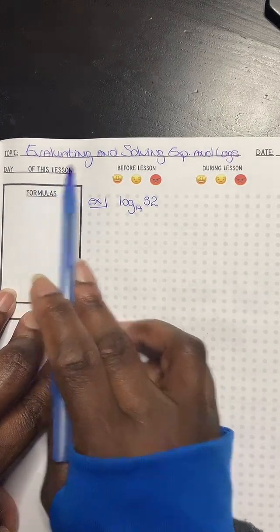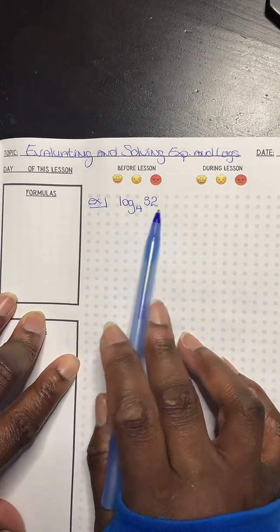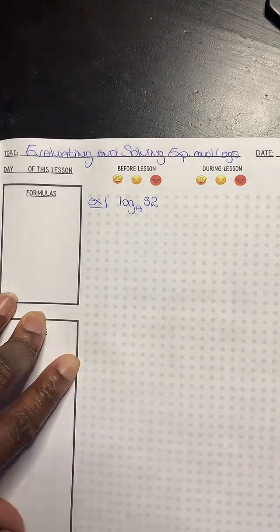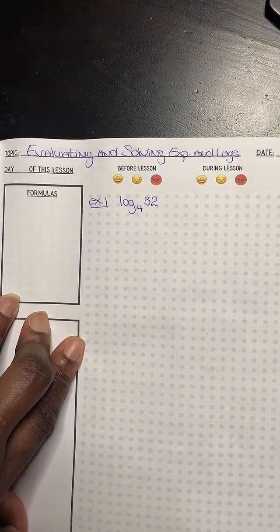So when we're evaluating or solving exponentials and logs, some of you guys, I forgot who mentioned that you were doing change of base. Let me take a quick skip. Someone said they're doing that now with Algebra 2.